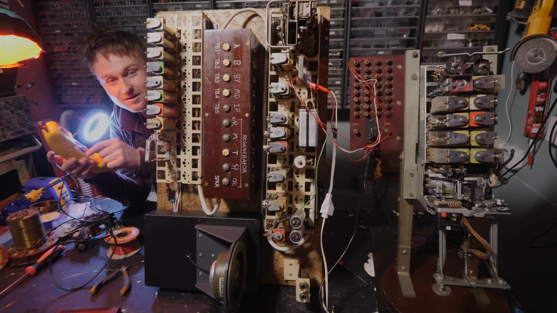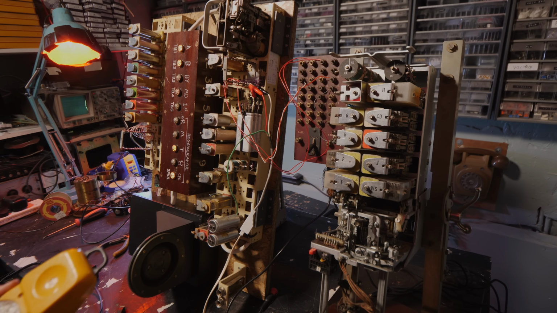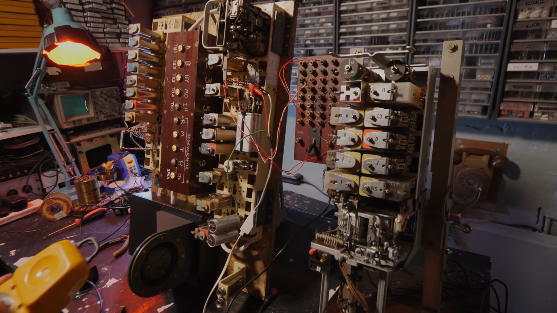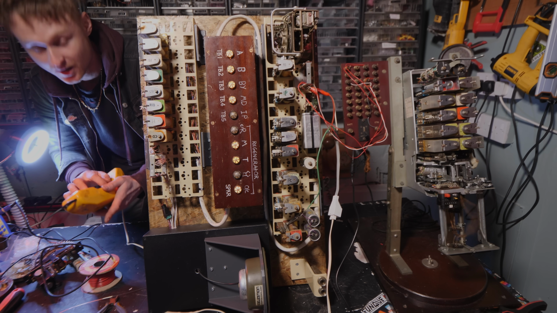It's got memory! It's got memory! Noises!